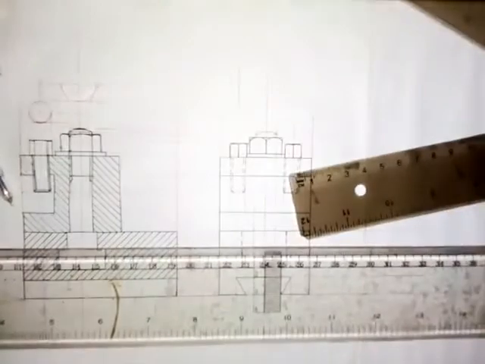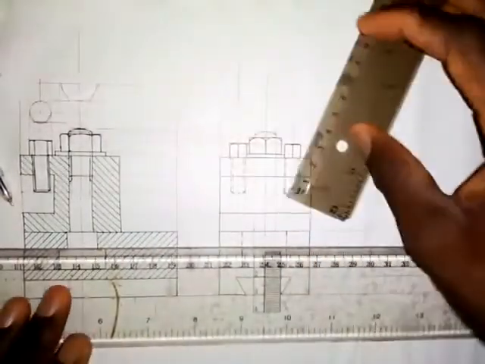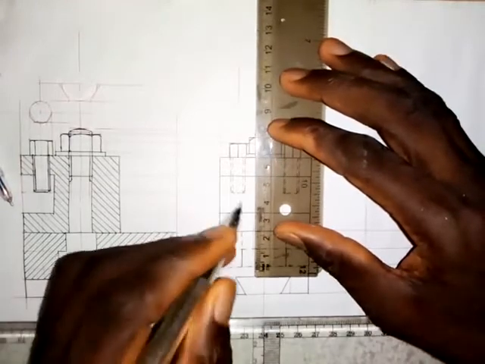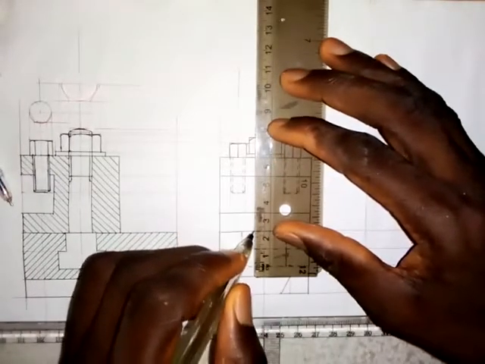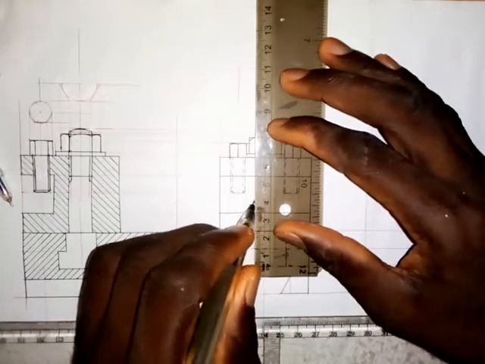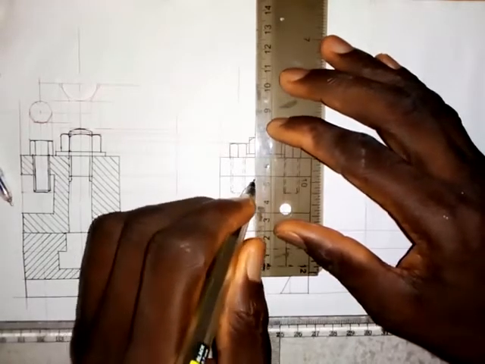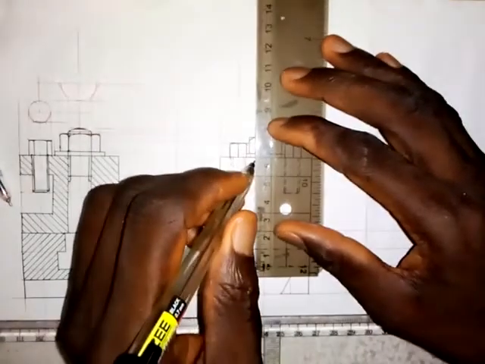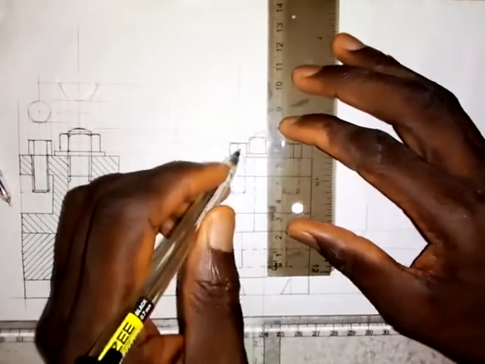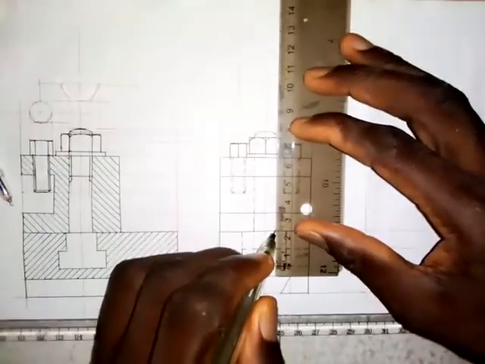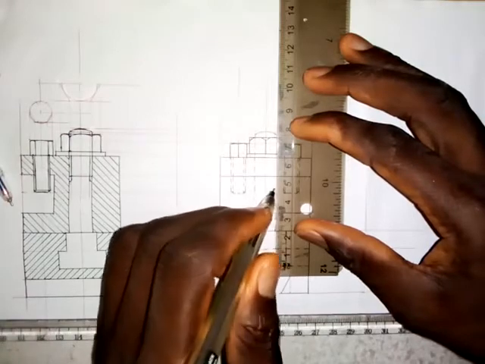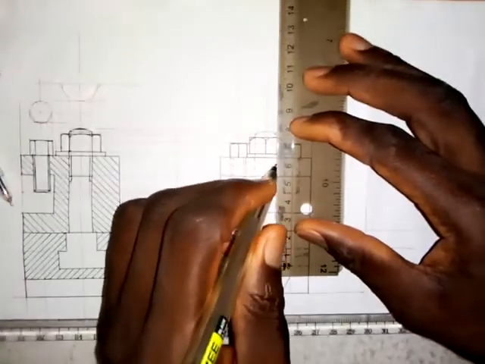Okay, so the washer is already there. And also for this, we are going to make this short dashes lines. And this will also be made a short dashes line too.